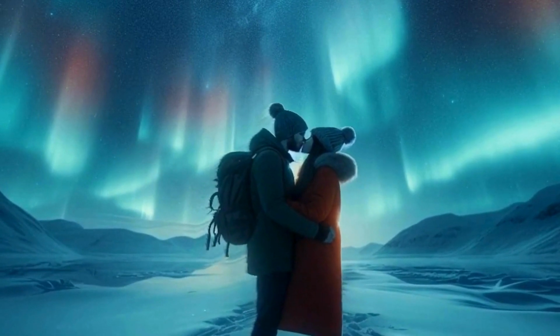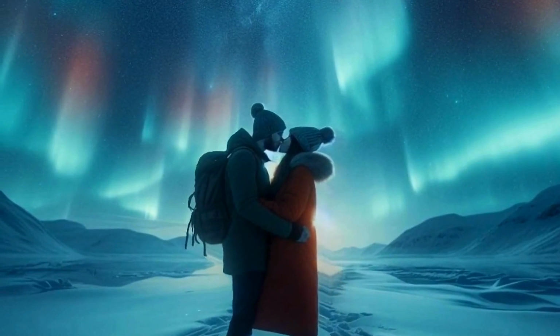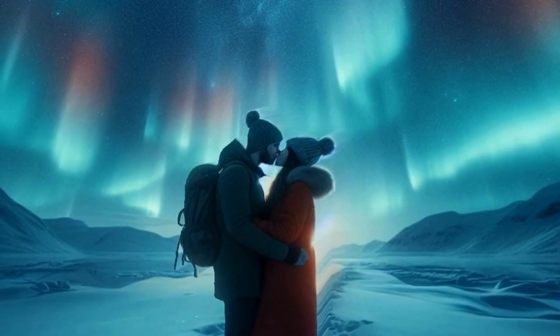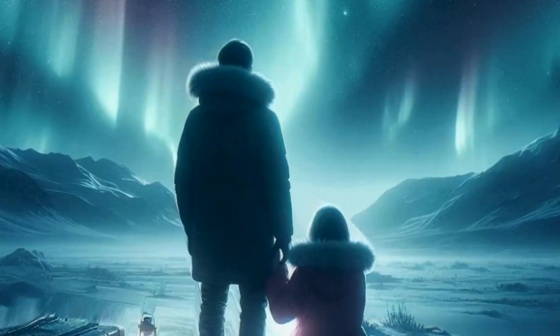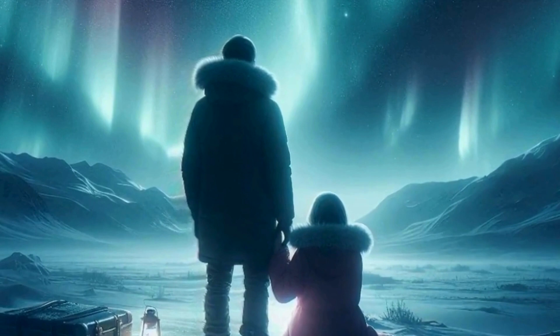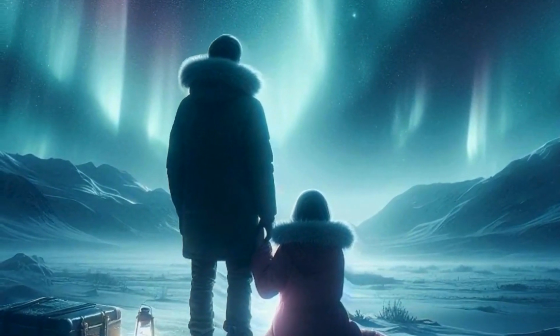So, what exactly are auroras? Well, to put it simply, they're a natural light display caused by the interaction of charged particles from the sun with atoms in the Earth's atmosphere. But there's so much more to it than that. Let's start with the basics.